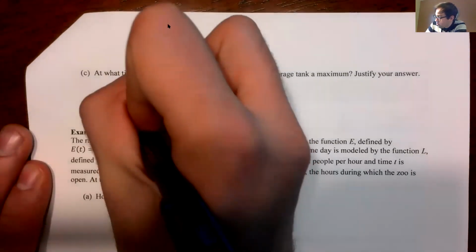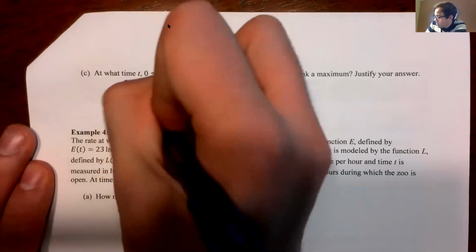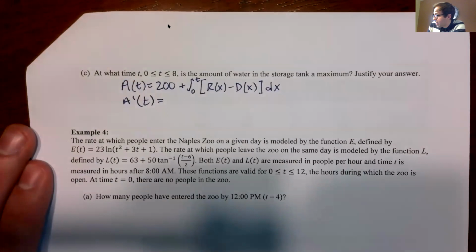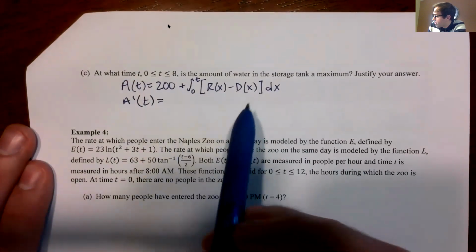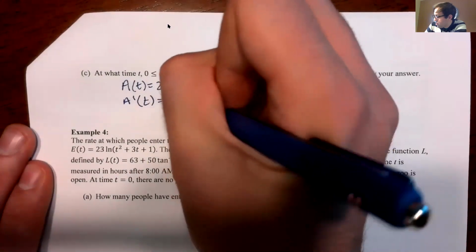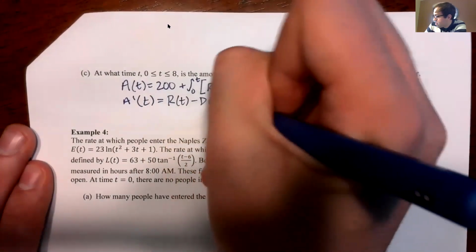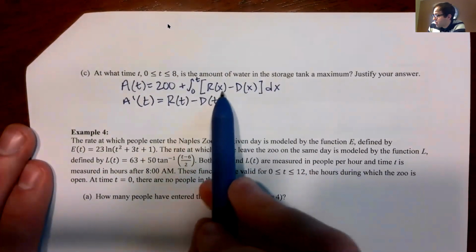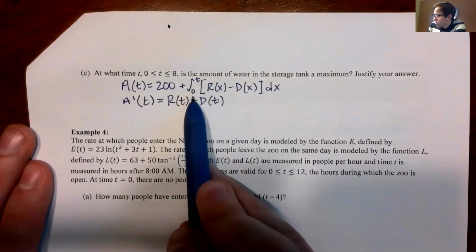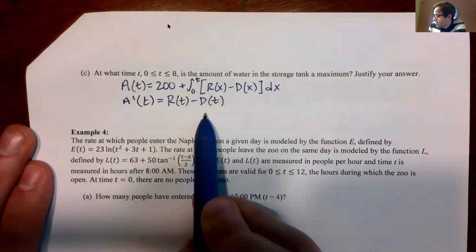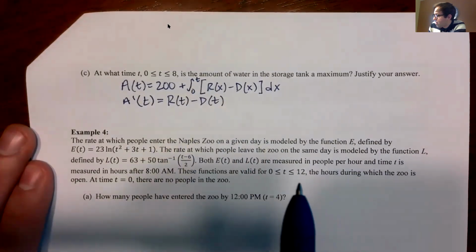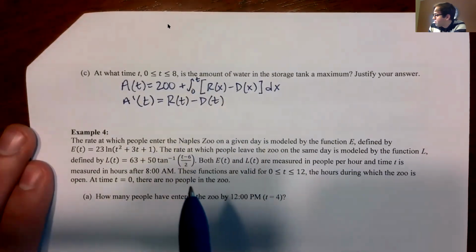So if we take the derivative of that, we just get, you know, the 200 goes away, it's a constant. The derivative of this is just going to be r of t minus d of t, right? That's that second fundamental theorem of calculus, where we're going from 0 to a variable, so we can just plug t in for x. And that's our derivative. It's a derivative of an integral, right? That's how we do that.